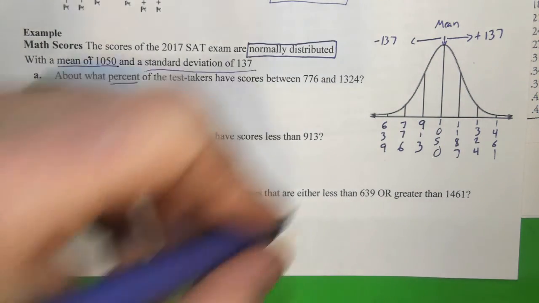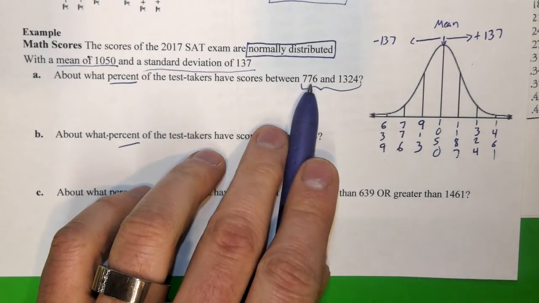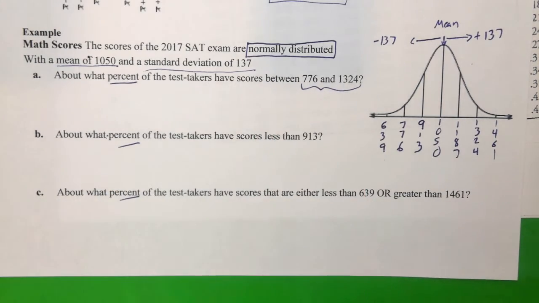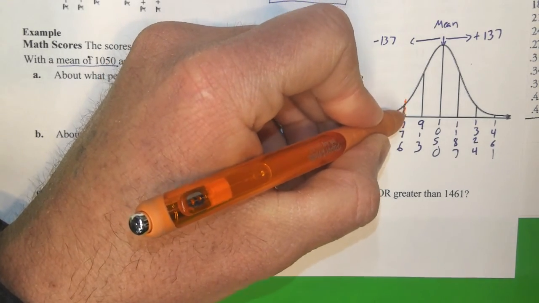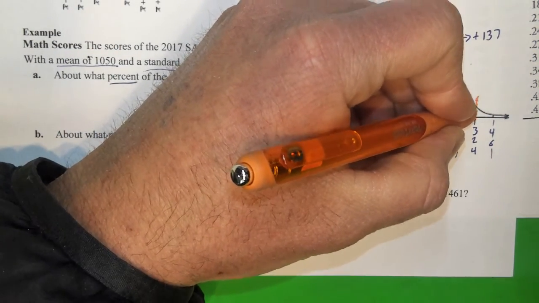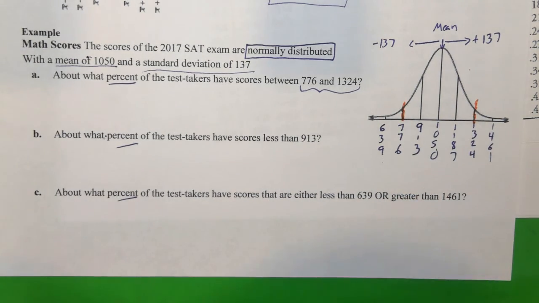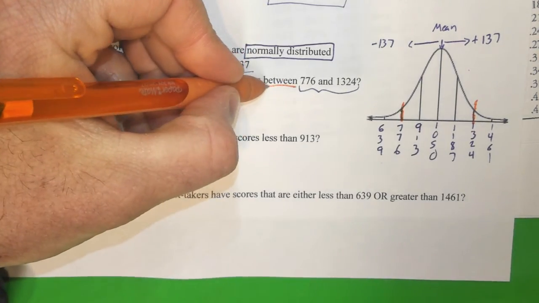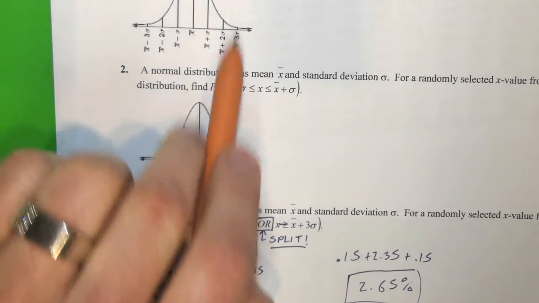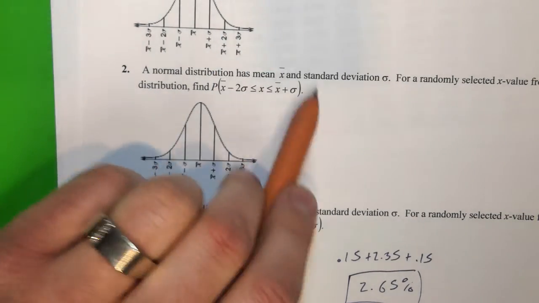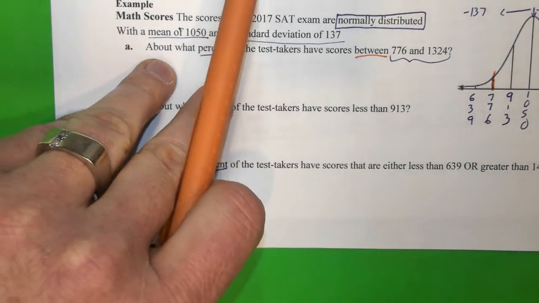So let's answer some questions. My first question says, about what percent of test takers scored between 776 and 1,324? It is no coincidence that the two numbers mentioned here are now two numbers that show up on my curve. I have labeled a 776 and a 1,324. What we want to know is about everybody that is between. So now this is where these problems start to become a lot better. Up here, we have all these crazy looking symbols, and it can be really alienating and scary. Down here, everything's spelled out nicely and clearly. You know what the word between means. It's not scary at all.